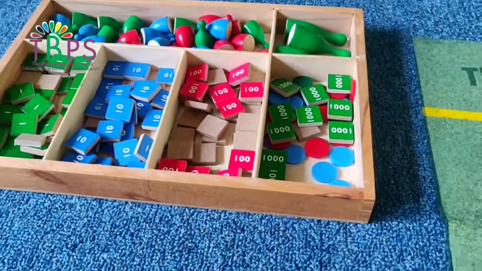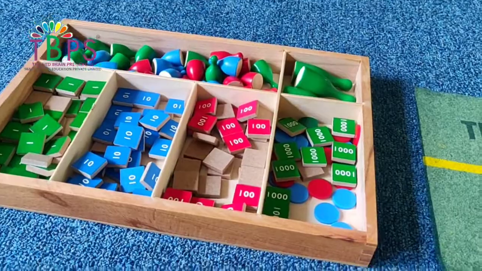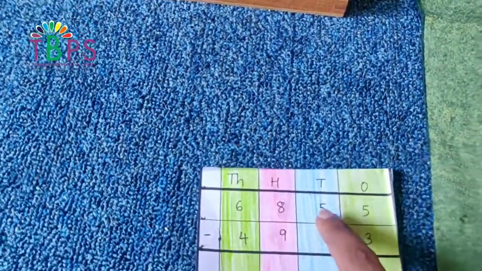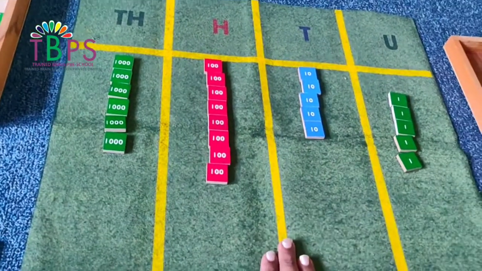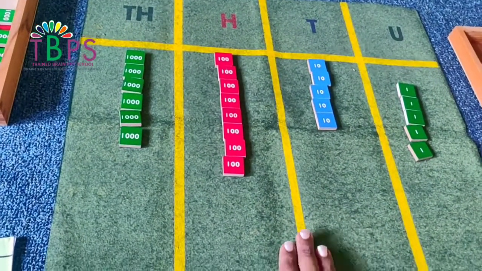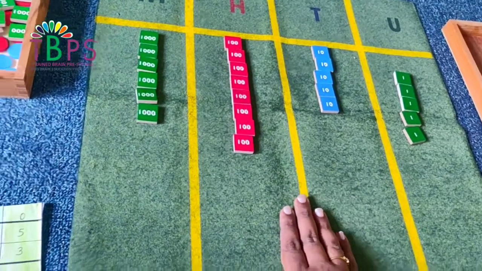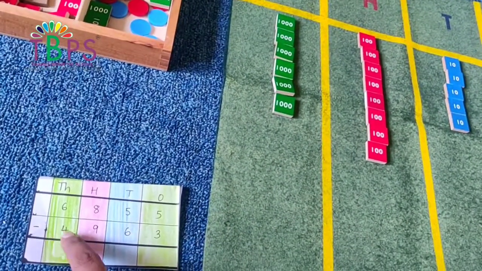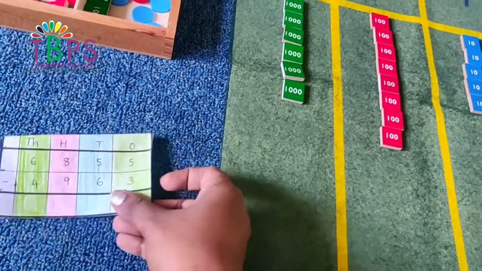As per the rule of subtraction, we will be arranging only the first number, that is 6,855, on our Montessori felt mat or any mat that is available in your classroom. Once the child arranges the first number quantity, we are going to be taking away the second number. Alright, so let's see how the process is all about.